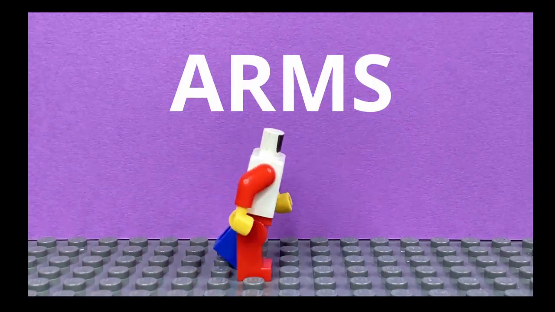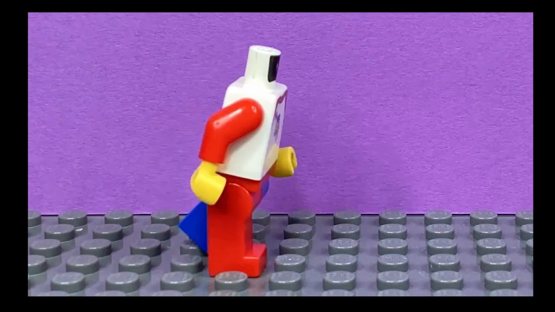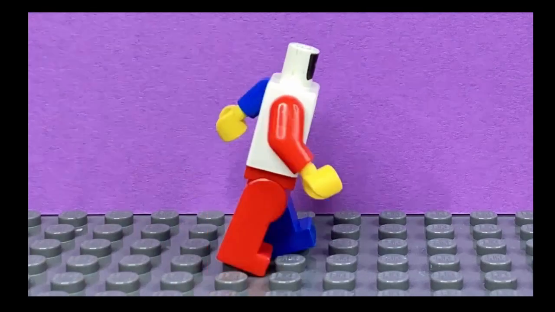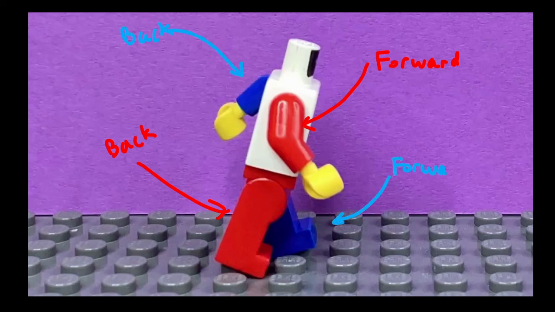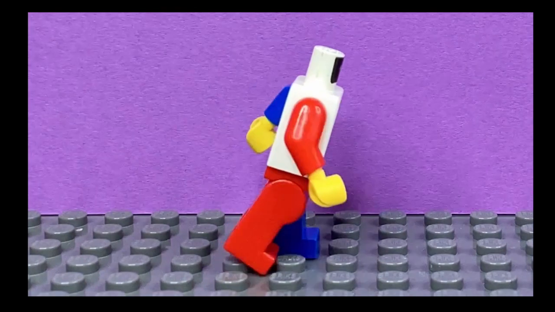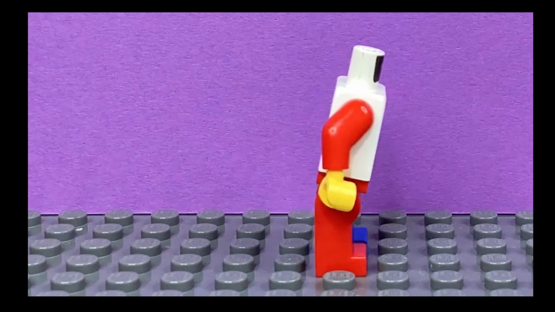Now we will add the arms to our animation. When characters walk, the arms and legs oppose one another. When this character's right arm is forward, the right leg is back. Likewise, the left arm is back, so the left leg is forward. The arms and the legs oppose one another when the character walks.